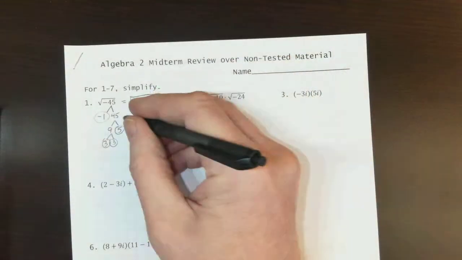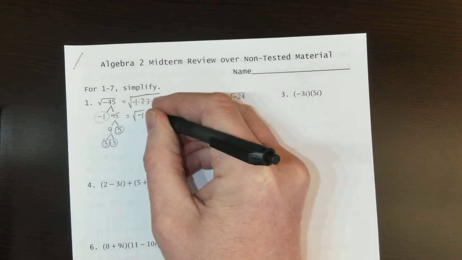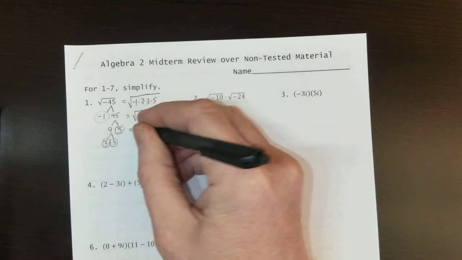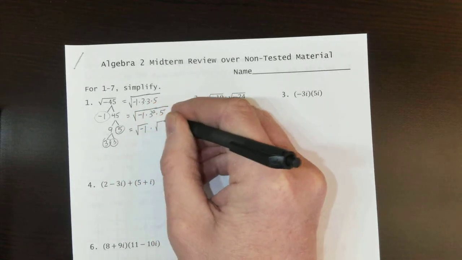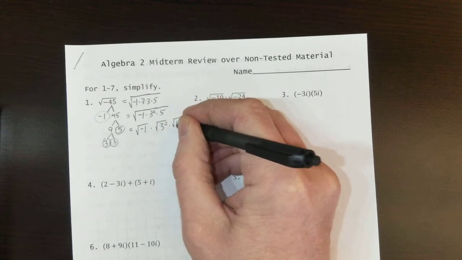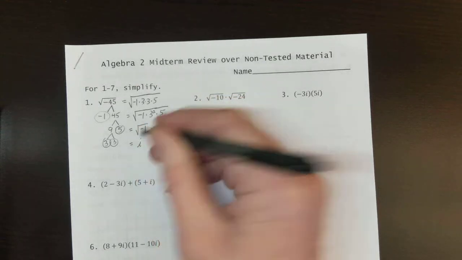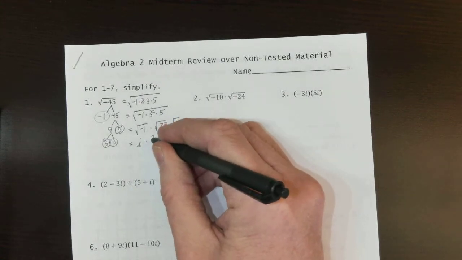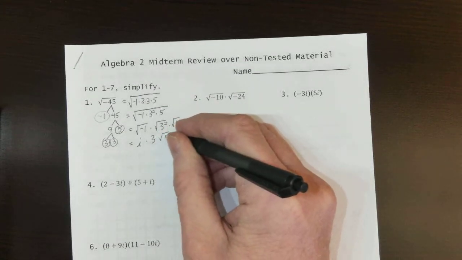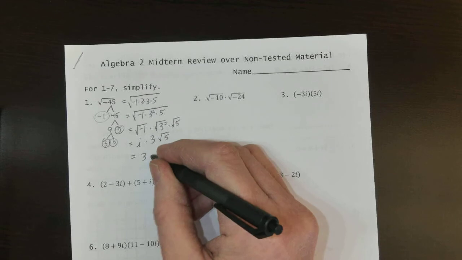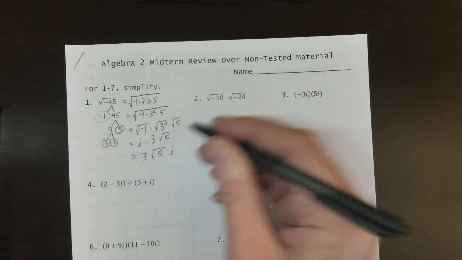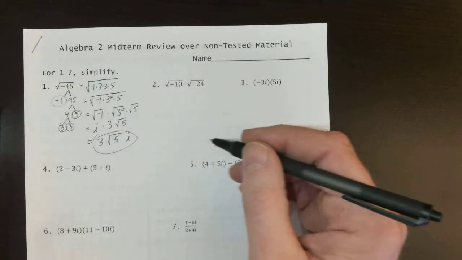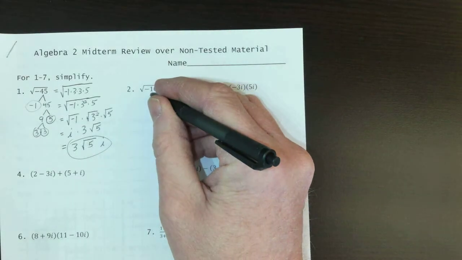And that is the square root of negative 1 times 3 squared times 5, which is the square root of negative 1 times the square root of 3 squared times the square root of 5. The square root of negative 1 is i. Square root of 3 squared, those cancel each other out. That is 3, and the square root of 5 we can't do much with. So I'll write that as 3 radical 5 i. Okay, I'll circle that.